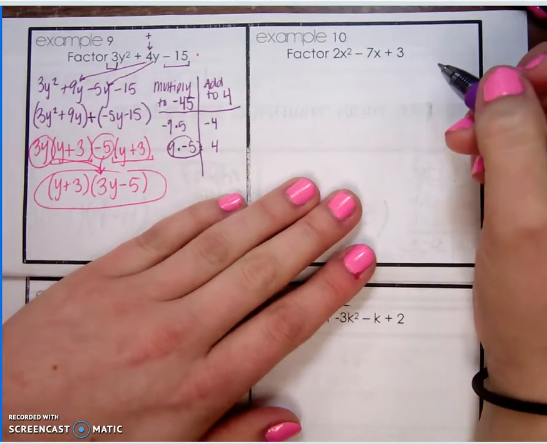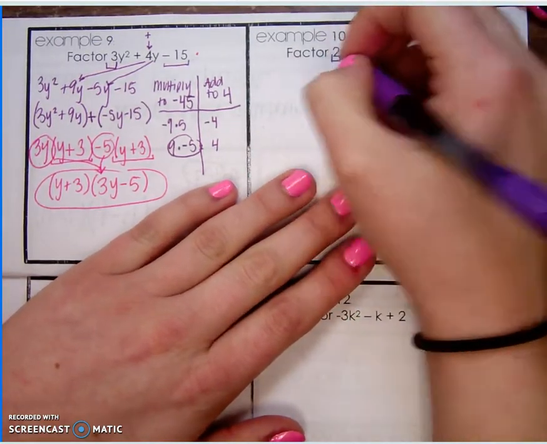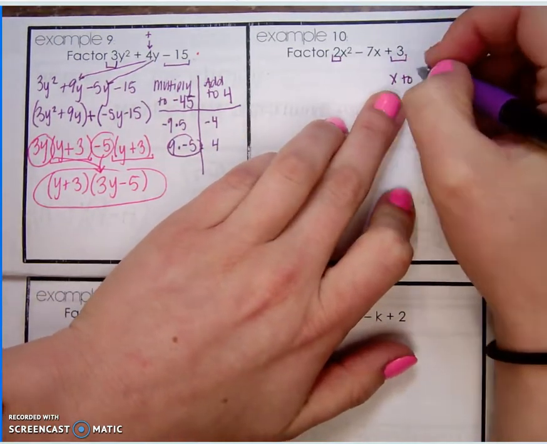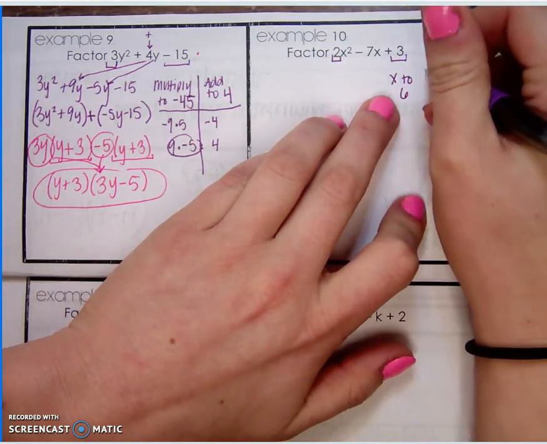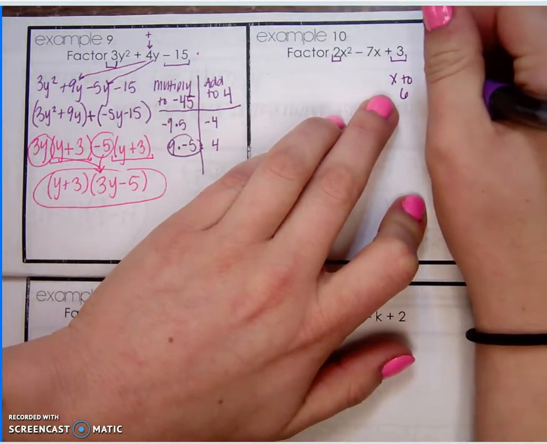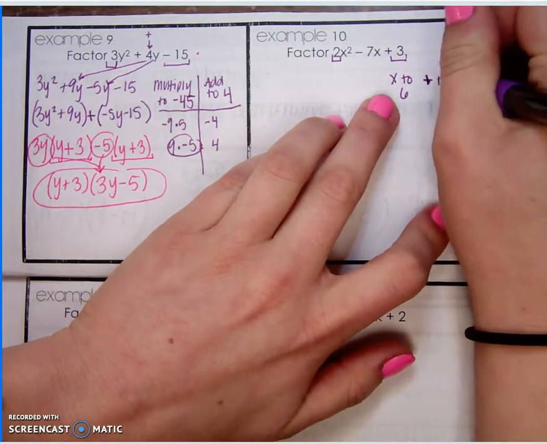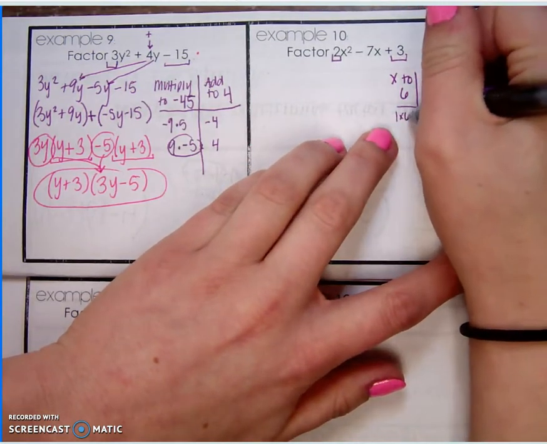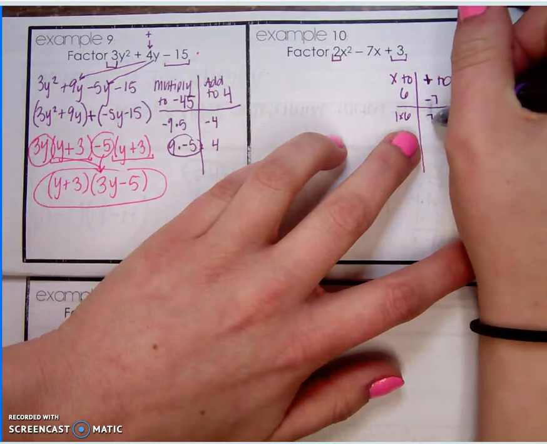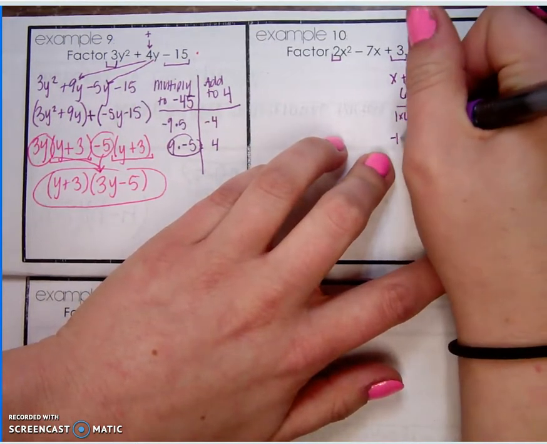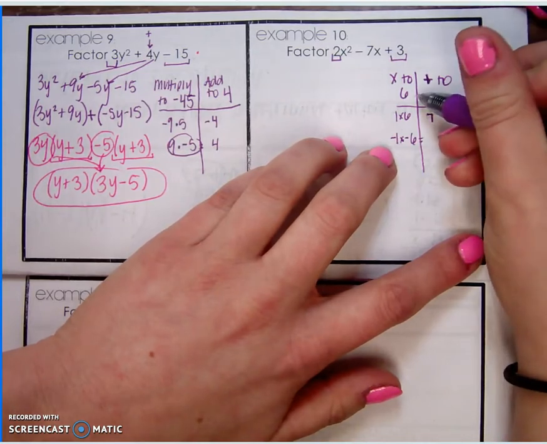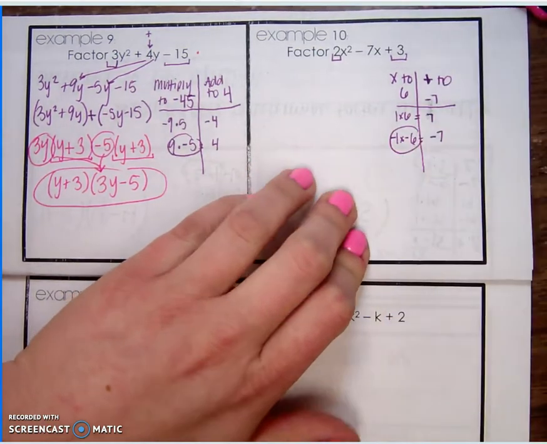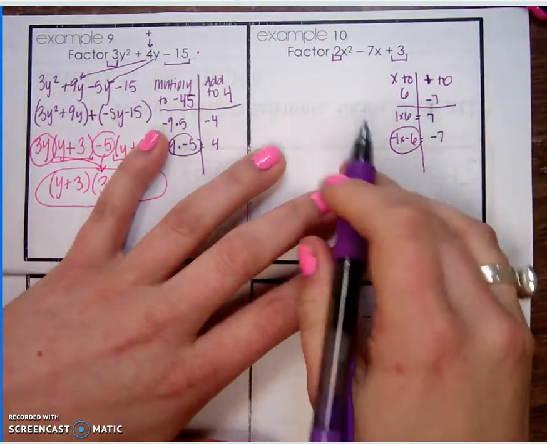All right, example 10. First thing that we're going to do is multiply that coefficient times your constant. So my factors are going to have to multiply to give me 6, and they're going to have to add to give me negative 7. I know that 1 times 6 is 6, but when I add 1 and 6, I get positive 7. But if I did negative 1 times negative 6, that still gives me a positive 6, and it adds to equal negative 7. So those are the factors I'm going to use.